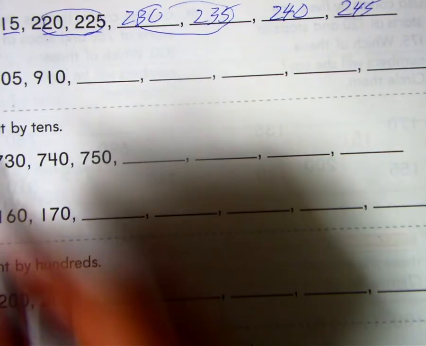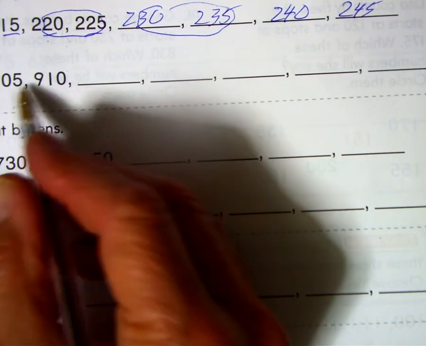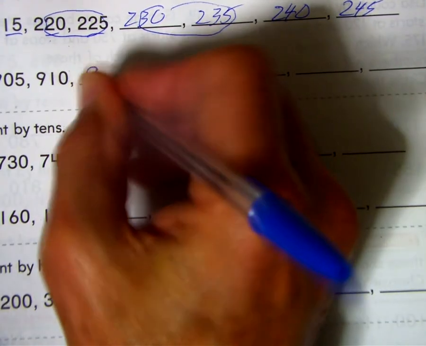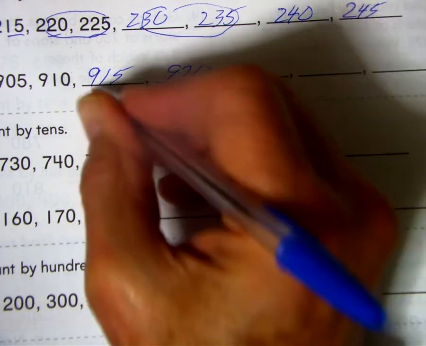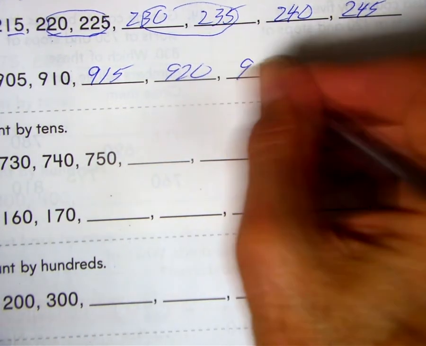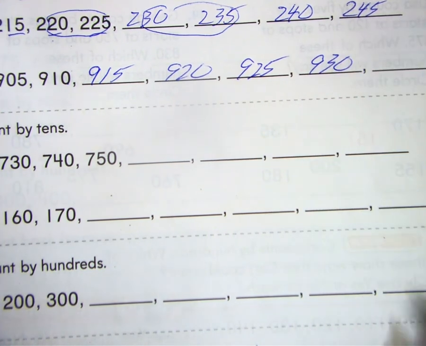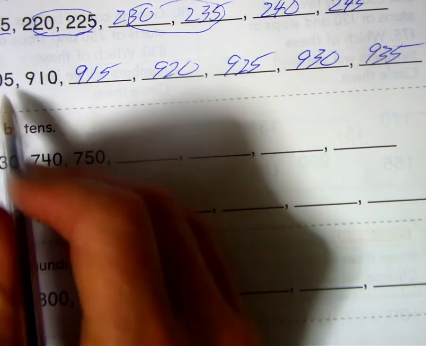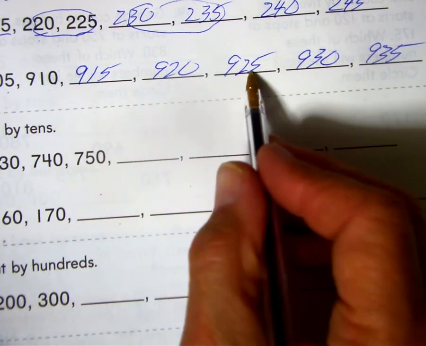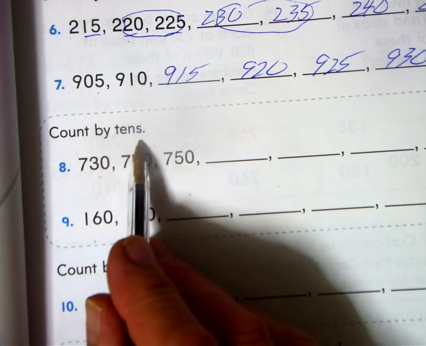How about in Spanish? Oh, I don't know if it's 900 or 900. 905 and 910. So we got 5, 10, 15, 20, 915, 920, 925, 930. Did you get all these? 935. 5, 10, 15, 20, 25, 30, 35. Those are your 900s. Count by tens.